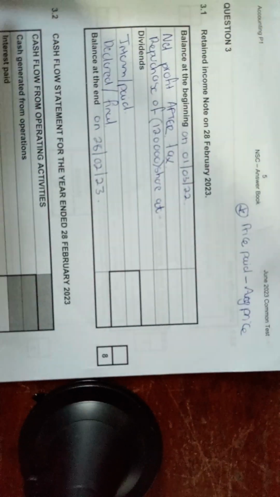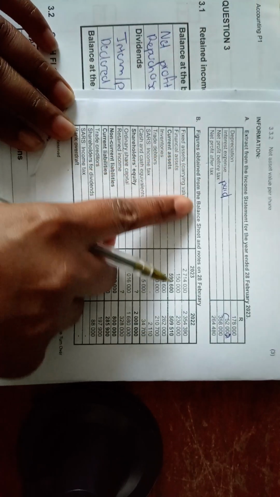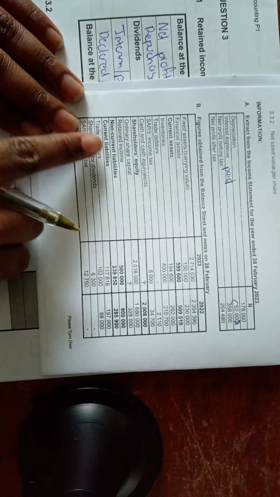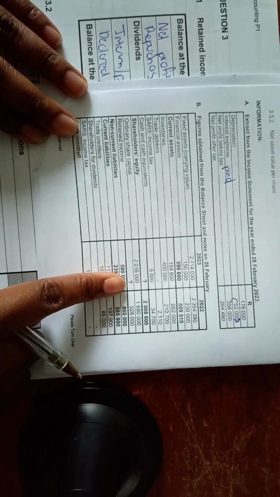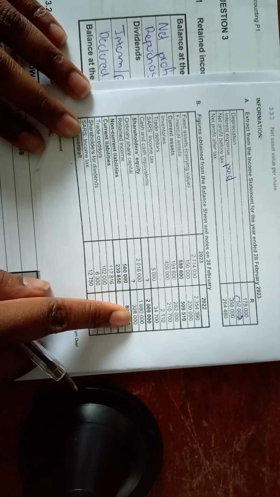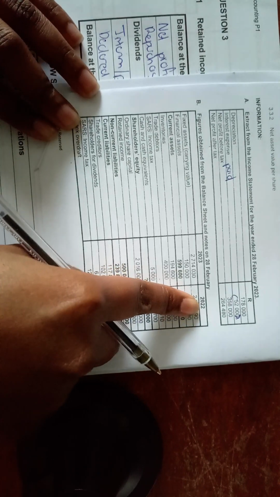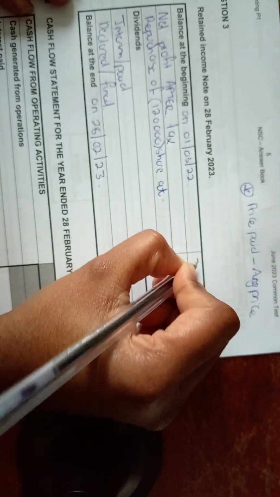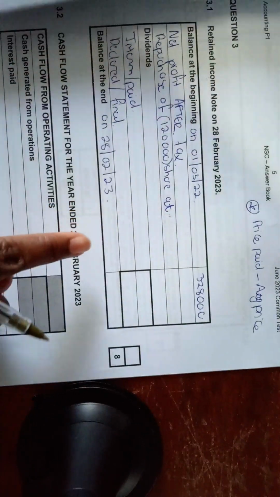Okay, so if I go to the extract from the balance sheet, you will find retained income and you will fill in the figures that you have. We don't have a figure for the year end, but we do have a figure for the beginning of the year. Obviously the year before will be the beginning and the year after will be the end. So we have 328,000 here. Then my net profit after tax, we get this from where?